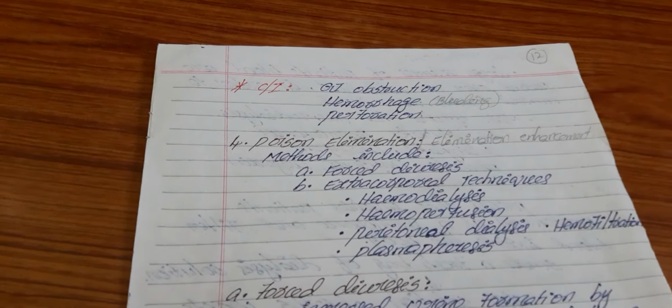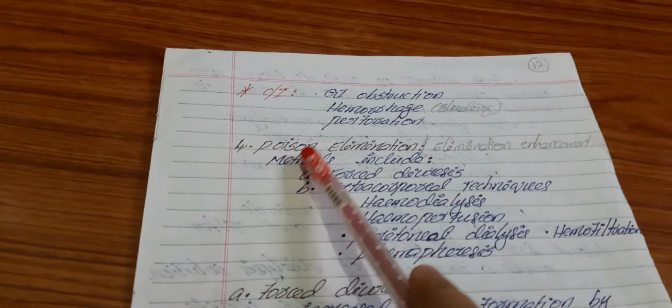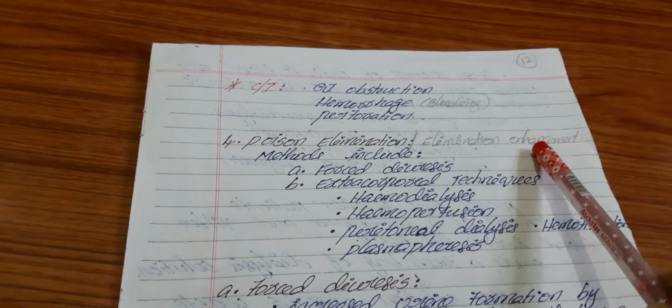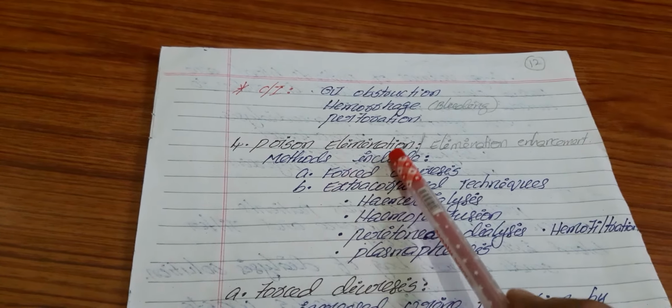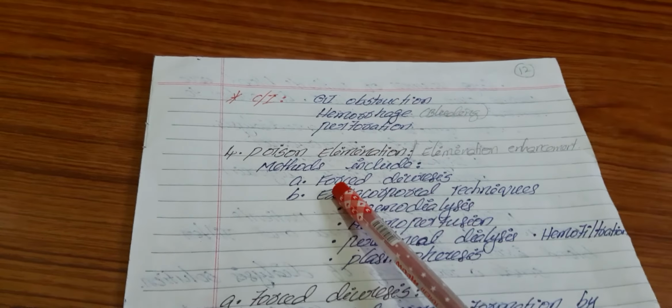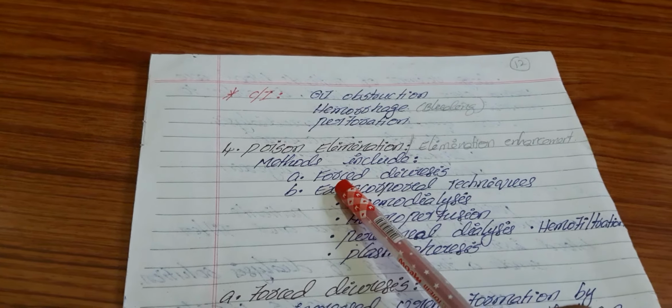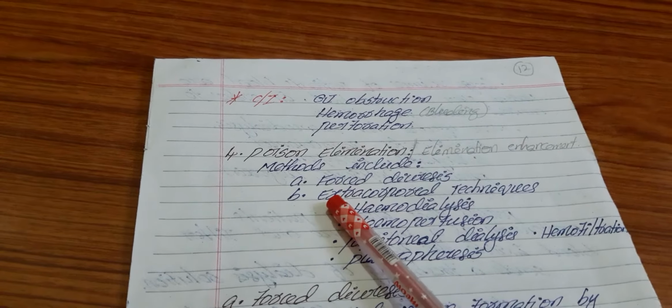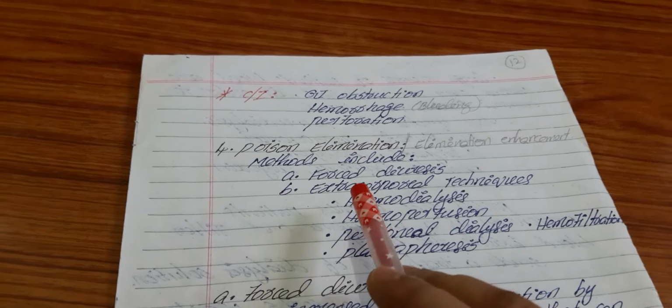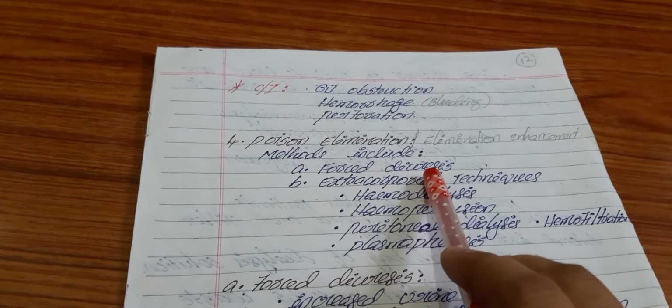Hi students, today I am going to discuss poison elimination, which is also called elimination enhancement. Poison elimination means we are going to remove the poison from the urine and blood. We are going to remove the absorbed poison from the urine and blood. The first method is forced diuresis.